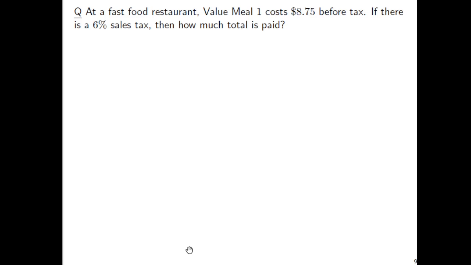So let's take a look at this example. At a fast food restaurant, value meal one costs $8.75 before tax. And then there's going to be a 6% sales tax tacked on. So how much is the total paid? Right? So in starting our answer, we notice that the final question is about how much in dollars must be paid in total. But first we need to figure out how much tax must be paid, so we answer this sort of as a warm-up question. How much tax has to be paid in dollars?